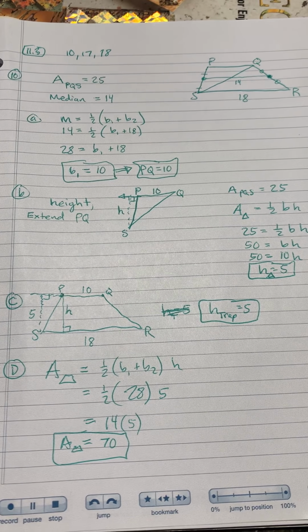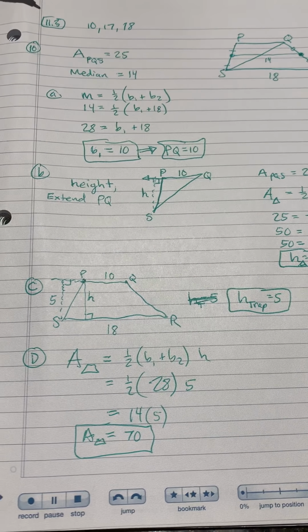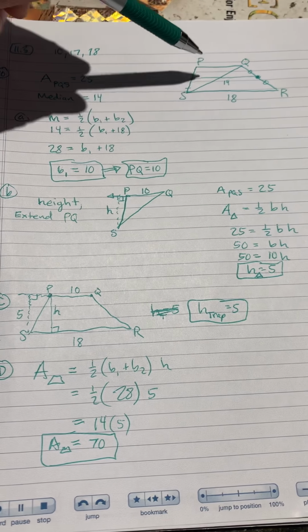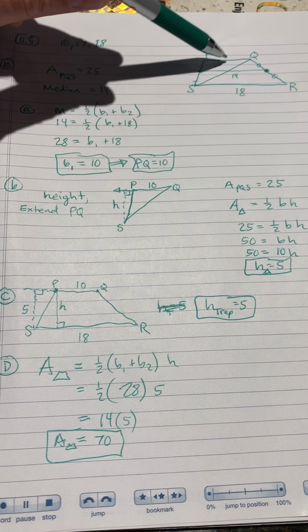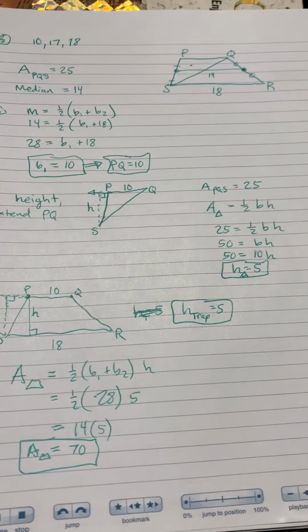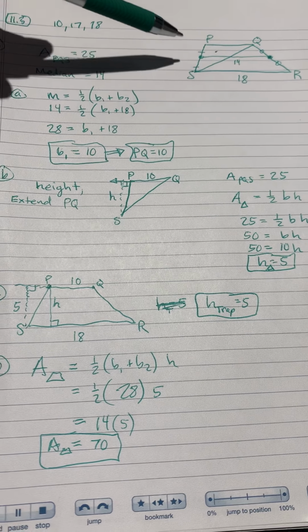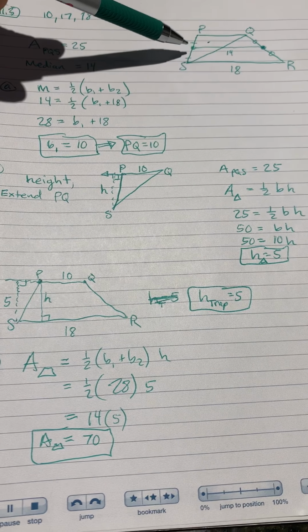All right, so number 10 here for 11.3. Number 10 gives you a trapezoid, and they tell you something about this triangle. The area is 25, and they tell you that the median is 14. Well, there's some information built into that.